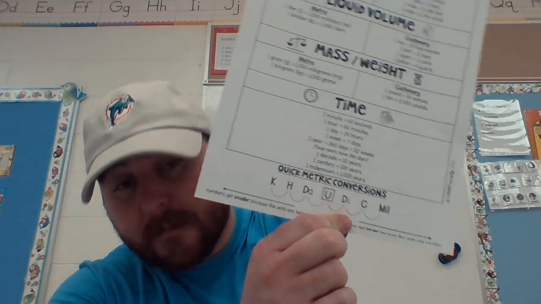It also talks about time: how many seconds are in a minute, how many minutes are in an hour, how many hours are in a day, so on and so forth. And even goes into days in a week, days in a year, how many weeks are in a year. But it also gives us a neat little chart at the bottom. Kind of tells you the metric conversion.